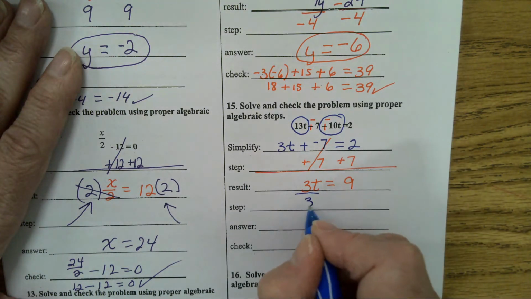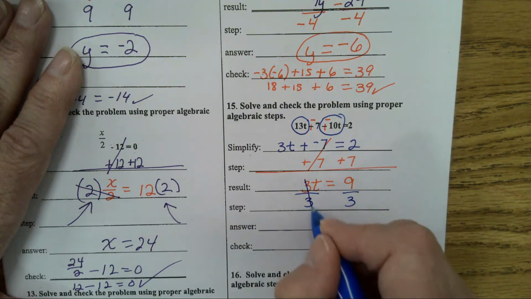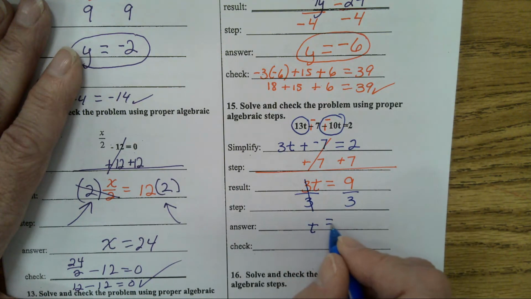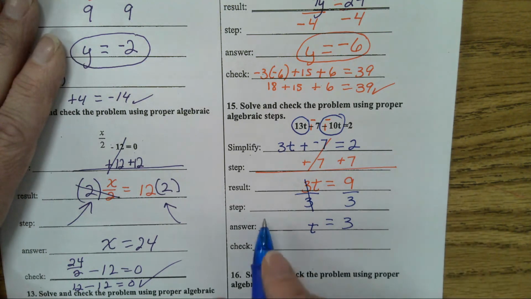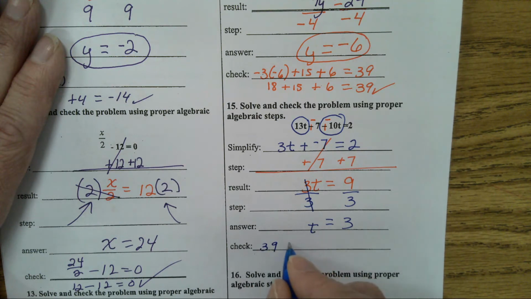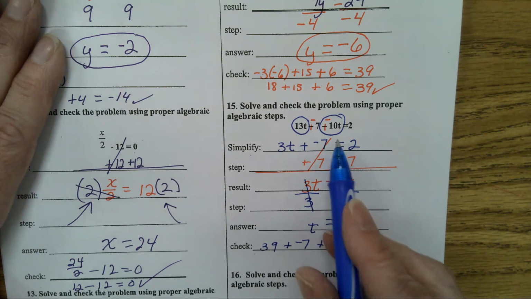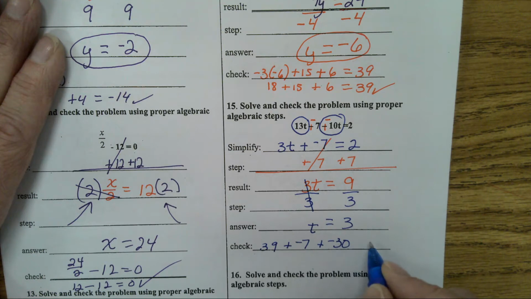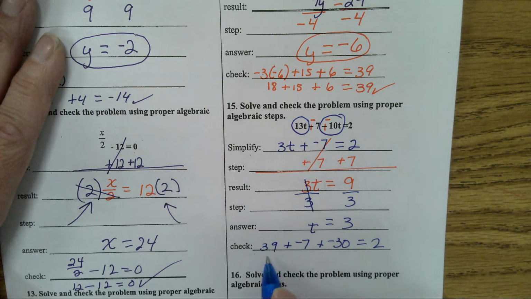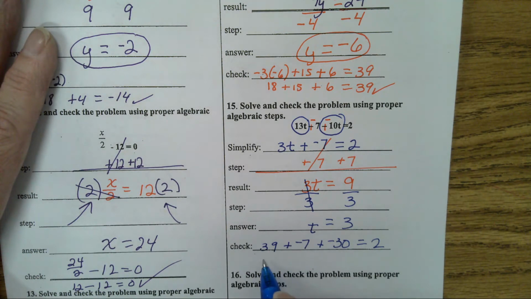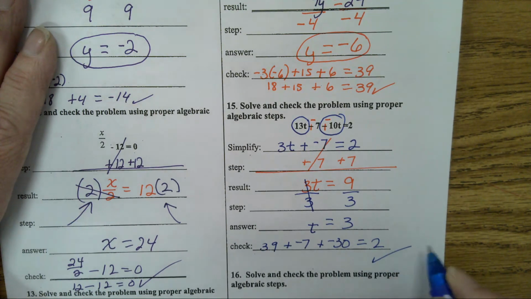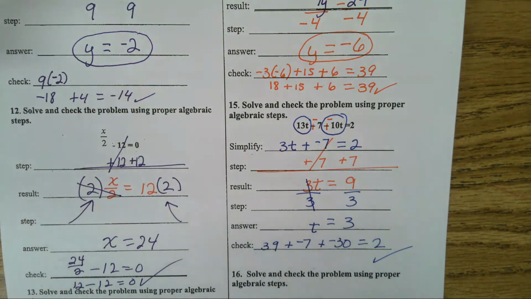Divide by 3, divide by 3. T equals 3. Does 13 times 3 is 39 plus negative 7 plus negative 10 times 3 is a negative 30. Does that equal 2? Well, 39 plus negative 7 will give you a 32, and 32 plus a negative 30 is a positive 2. Any questions?